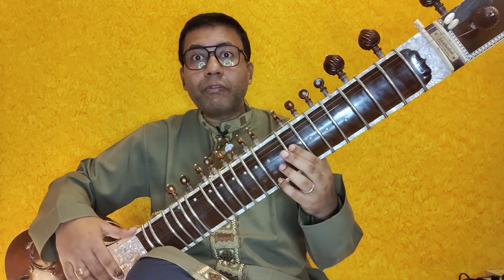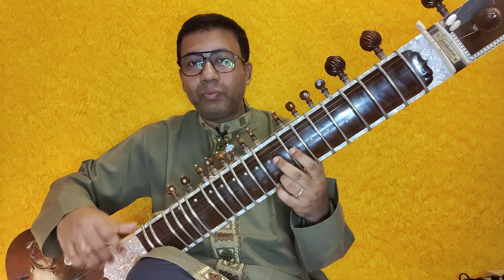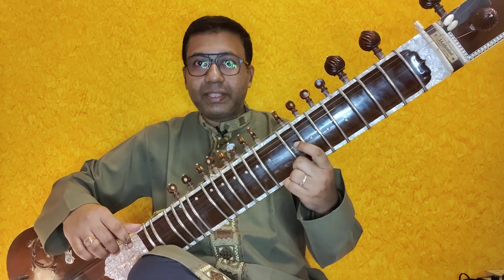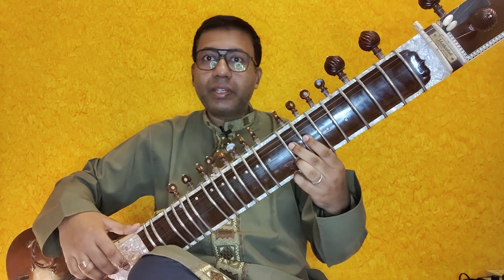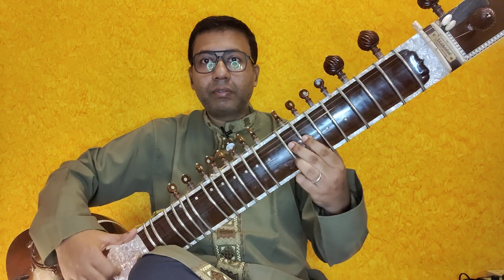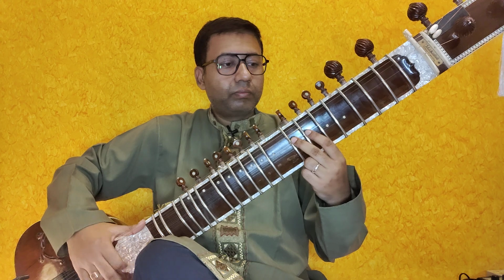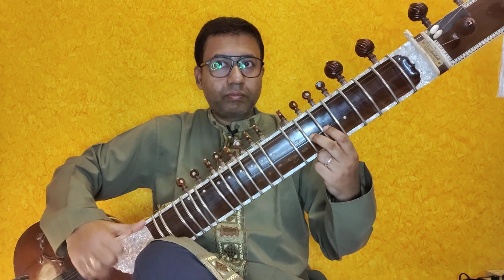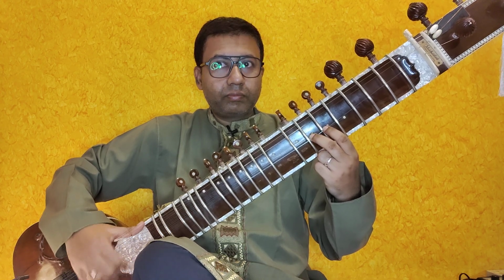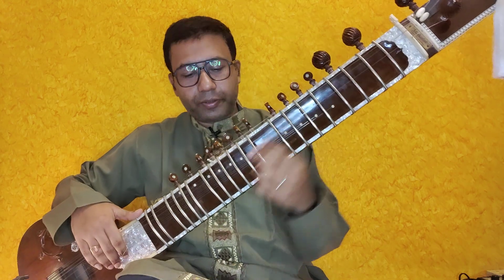And if we do Komal Re to Shuddha Re, we generally don't do, because chromatic notes we don't practice generally. So that same distance we can get from Sa to Komal Re. This is small distance.